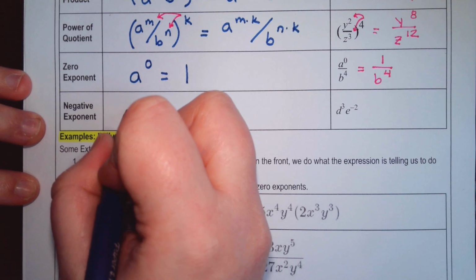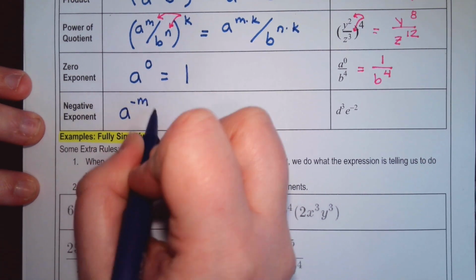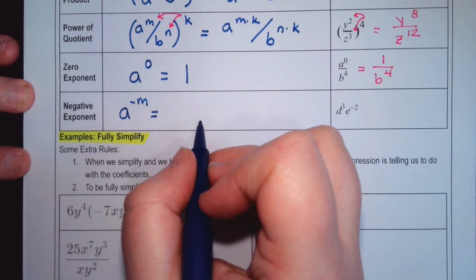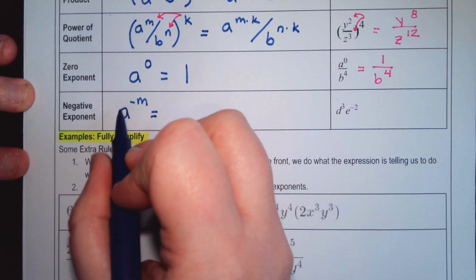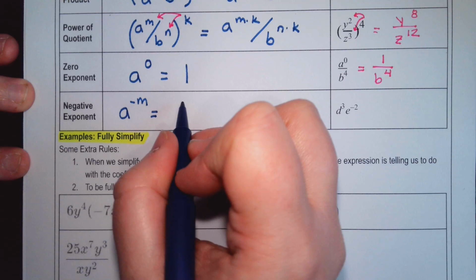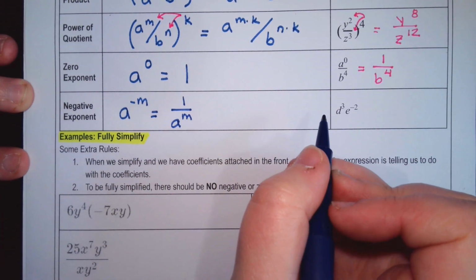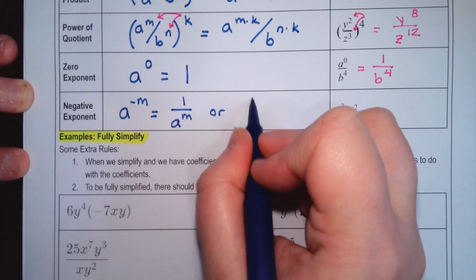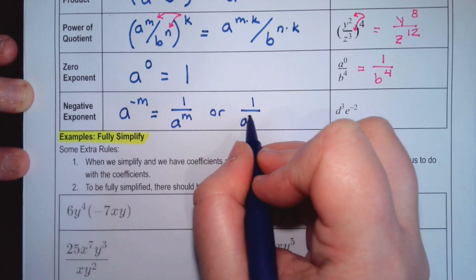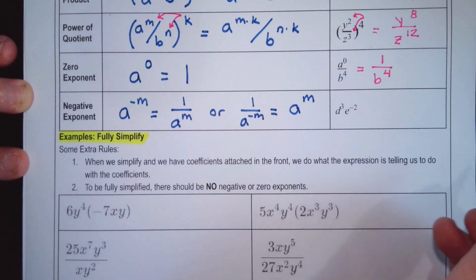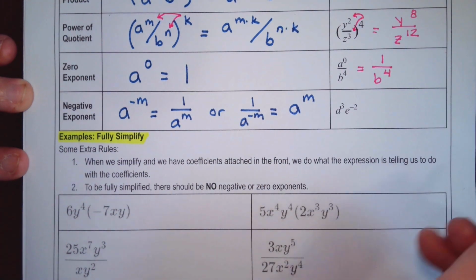So if you have a negative exponent, we flip it and then it becomes positive. And what I mean by flip it is, this is considered in the top, so we flip it to the bottom and it becomes positive. Or, if your negative exponent is already in the bottom, we flip it to the top and it becomes positive.